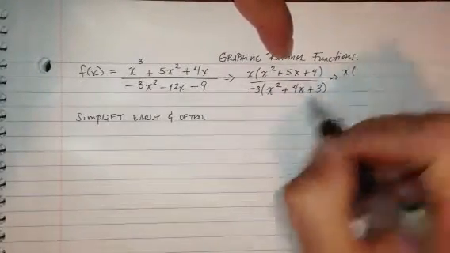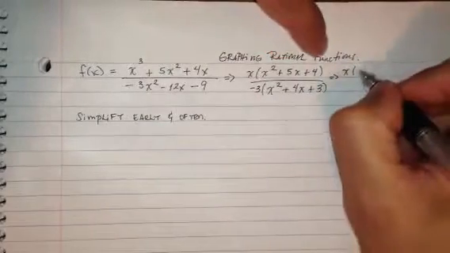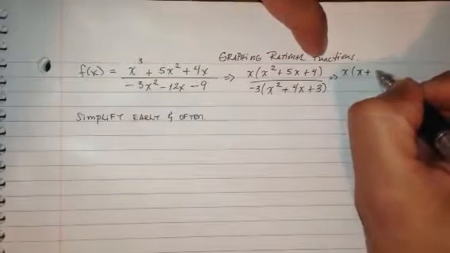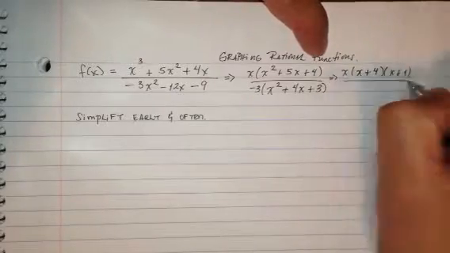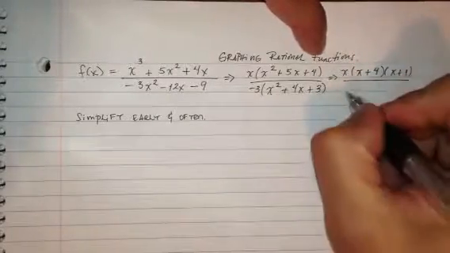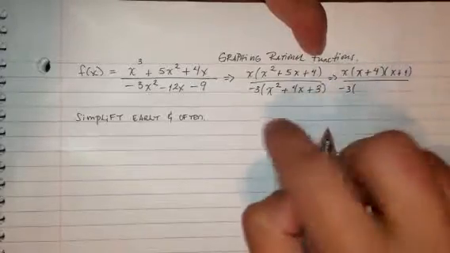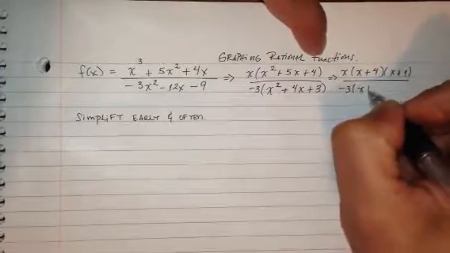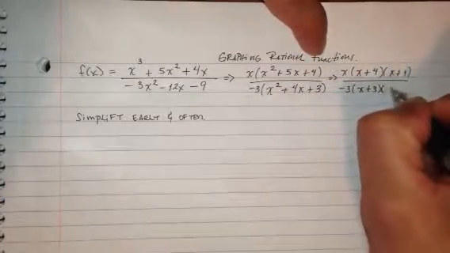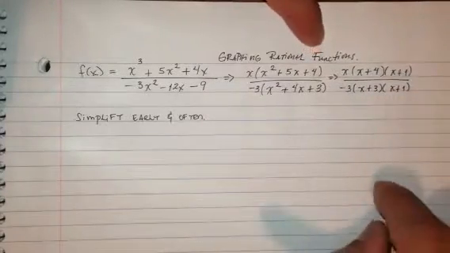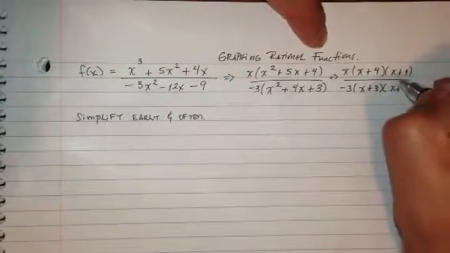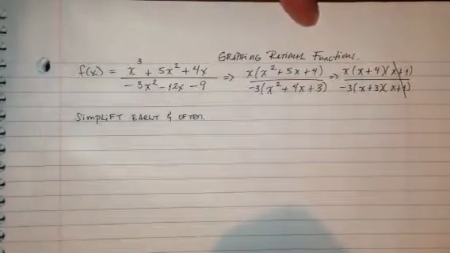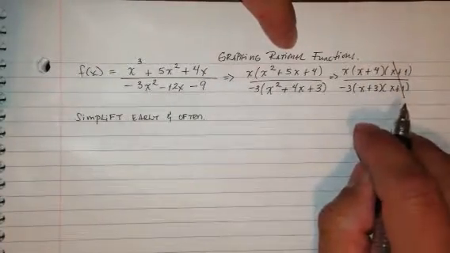And if you notice, now I have quadratics, and these can be factored still further. If you factor the top, this should give you x plus 4 times x plus 1. On the denominator, you have that negative 3 on the outside, and that becomes x plus 3 times x plus 1. And I noticed right away that the x plus 1s can simplify out.